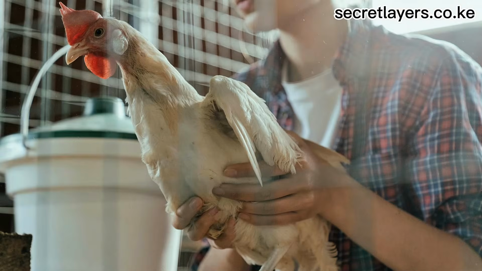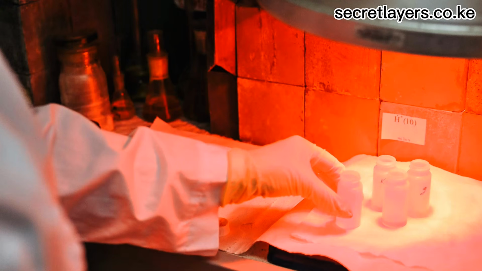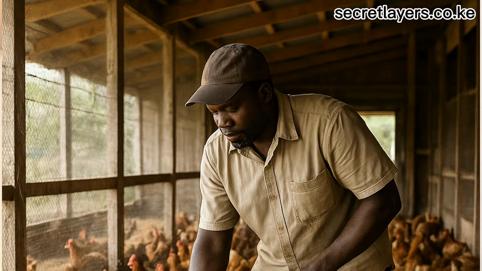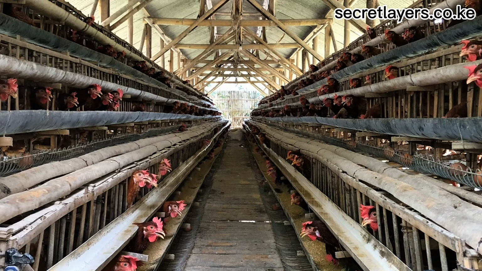Then moving on to the costs. Now, since this is a 50 birds layer farm, 1, you won't need an employee, 2, the vaccination costs will be low, and 3, less maintenance will be needed as compared to a 10,000 layer chicken farm. So how much is it going to cost you to run the farm?